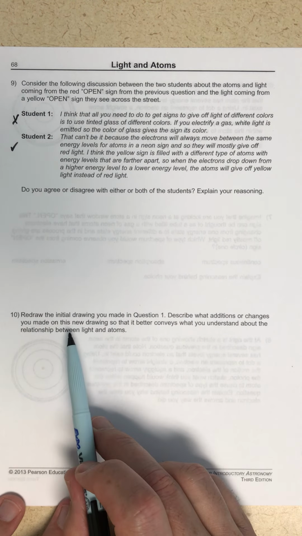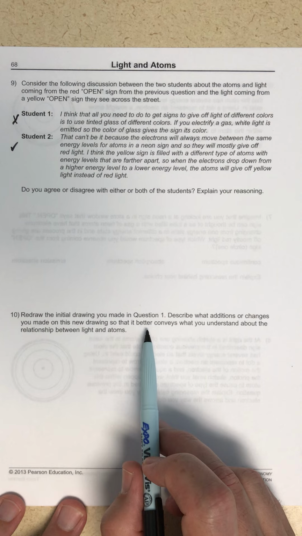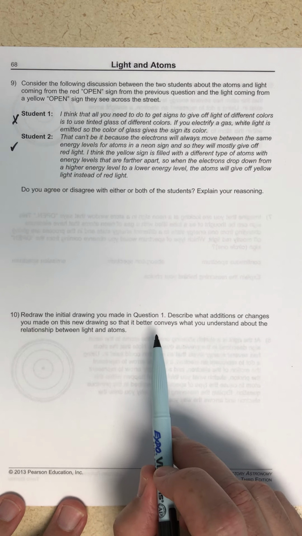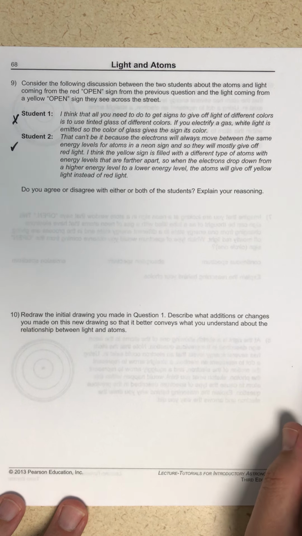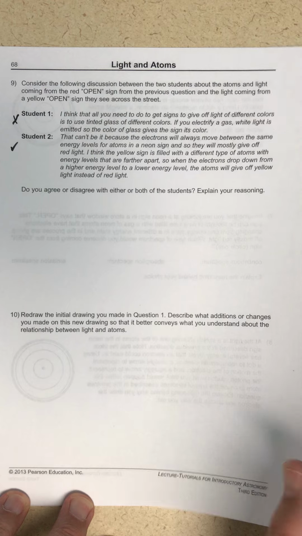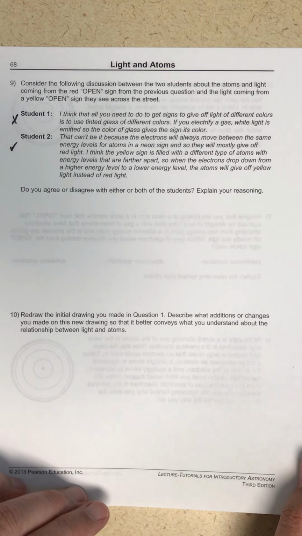All right, redraw the initial drawing you made in question 1. I can't draw very well, so I'm going to defer, but you should have the greatest difference in distance between the circles for the lower energy levels and a smaller distance between the circles as you go to higher and higher energy levels.